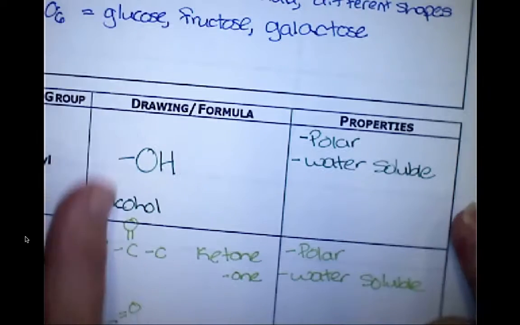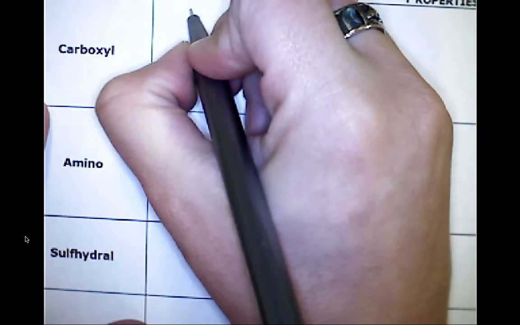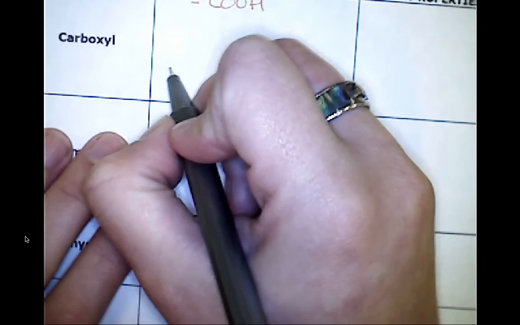Okay. Let's look at, we have a few more, 5 more. So the next one is a carboxyl, which is super confusing because it's not that much different than the other one. And the chemical formula is this, okay? And it looks like this. You have a carbon, double bonded oxygen with an OH group, okay?